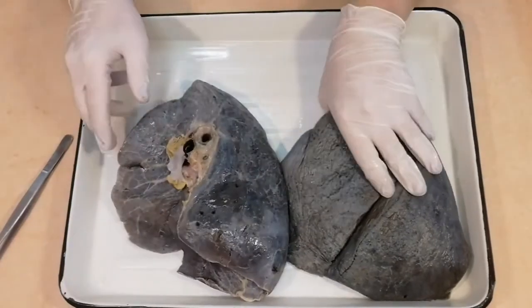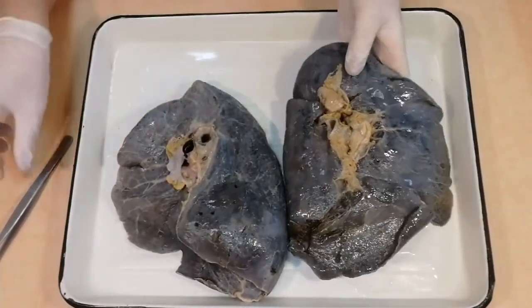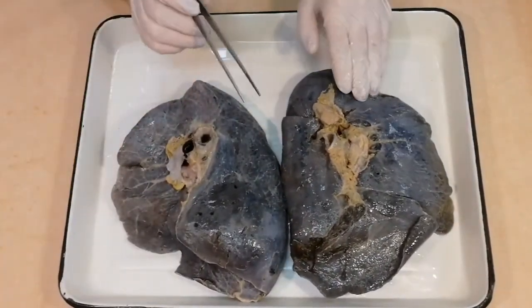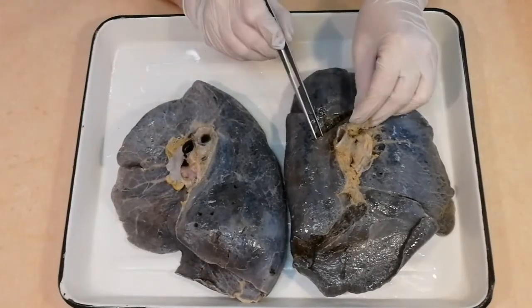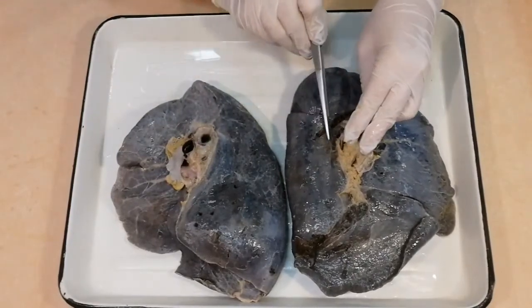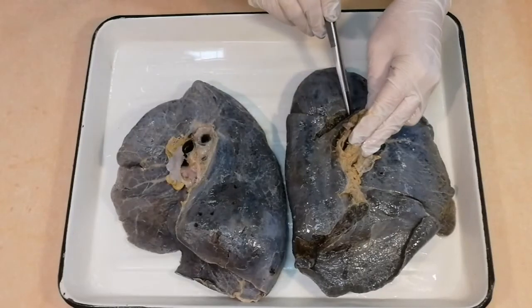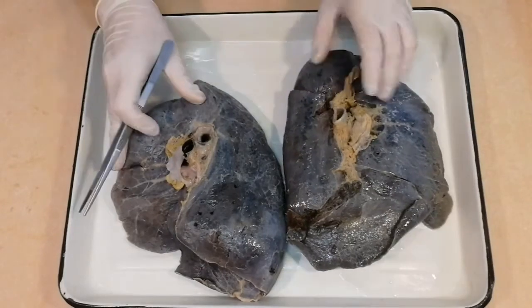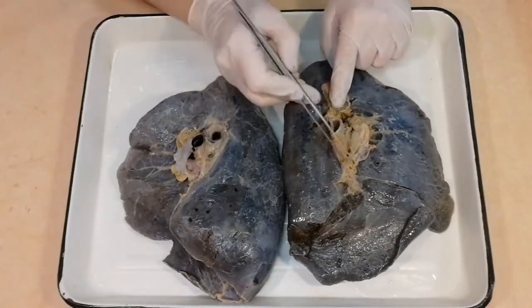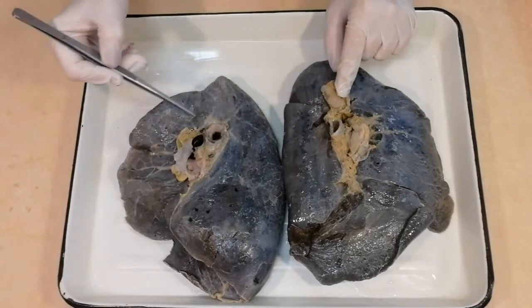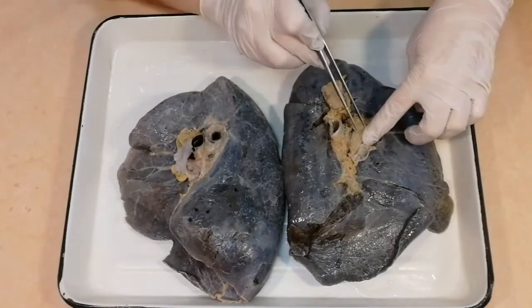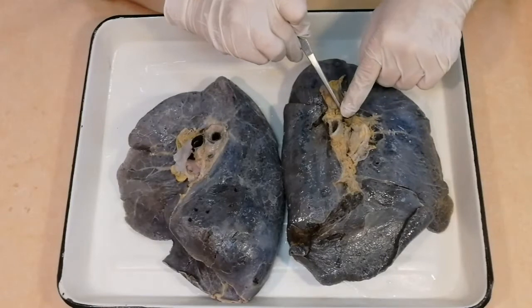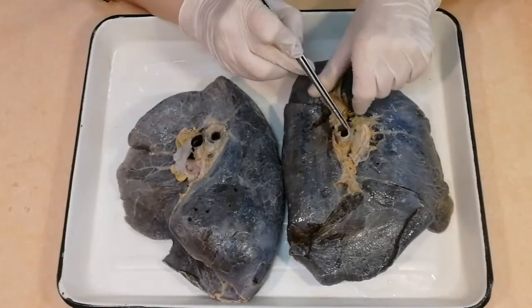Look at the medial surface of the left lung, its pars vertebralis. Here we can see sulcus aorticus, the place which adjoins the aorta. This depression is called hilus pulmonis. It contains some structures which are united under the term radix pulmonis.